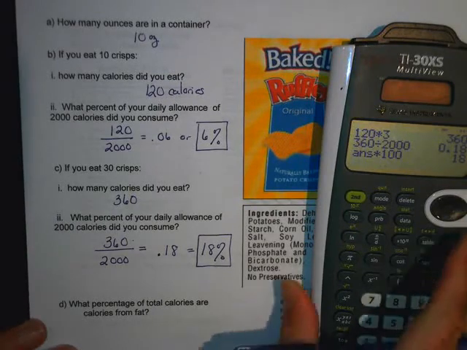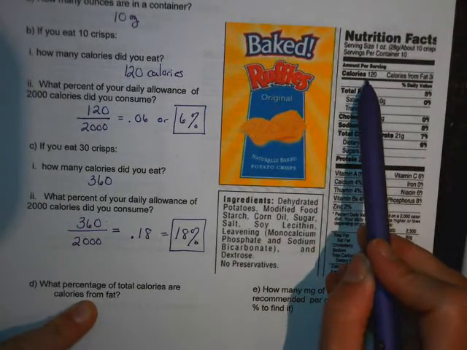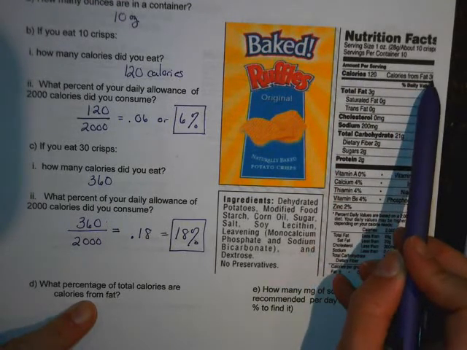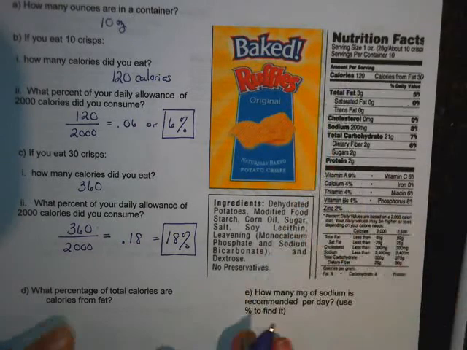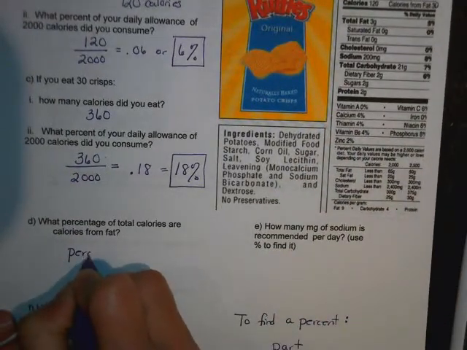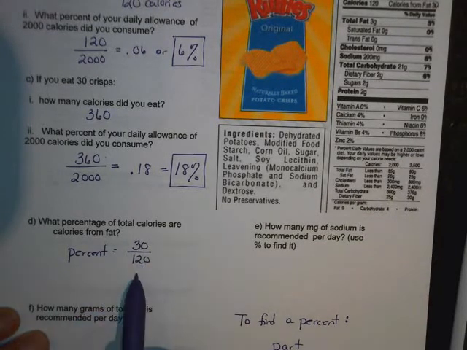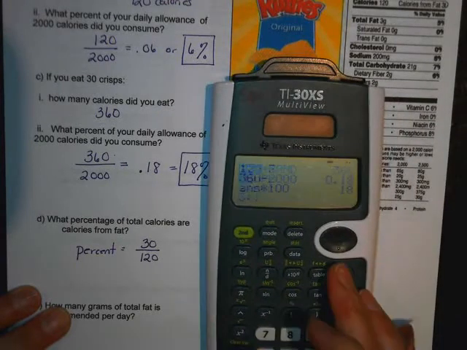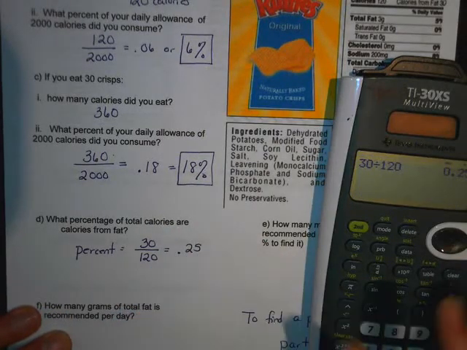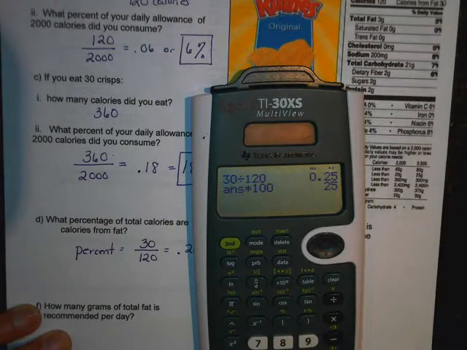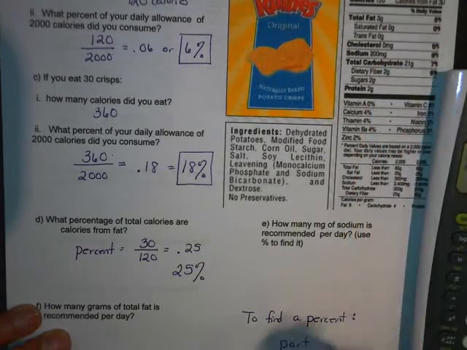Are we okay? All right, it says what percent of total calories are calories from fat? So look, if you eat 120 calories, the calories from fat are 30. 30 out of 120 are calories from fat. So a percent is always the part over the total. For all these problems, the part will be the smaller number and the total is going to be the big number. So if we put this into our calculator, this is going to be the decimal. So you've got to remember to multiply it by 100 to get the percent. That's what people always forget to do.